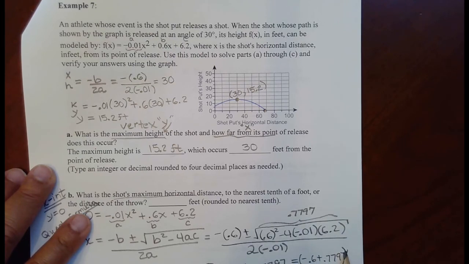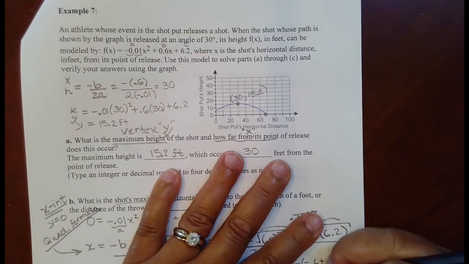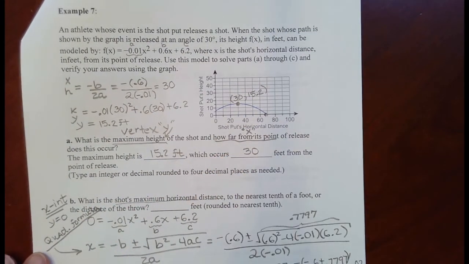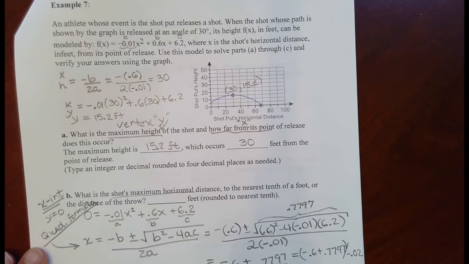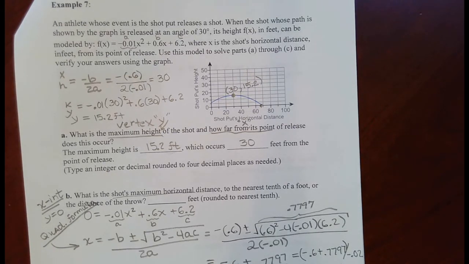When we put this one right in here, we go negative 0.6 plus 0.7797. Get that top first. That way I don't have to put parentheses around it, but I put the parentheses there just in case you forget. Then divided by negative 0.02, and you get one answer that is negative, so you can throw that answer out. This thing did not travel negative 8.9 feet. It traveled a positive number of feet. So we can throw that one out because it's negative, and it must be this answer right here.